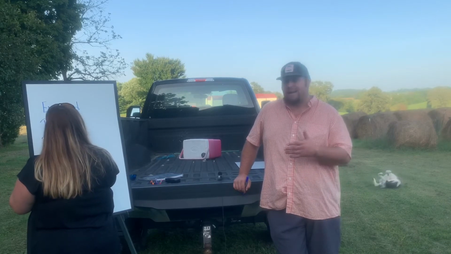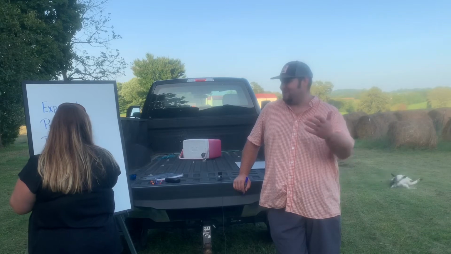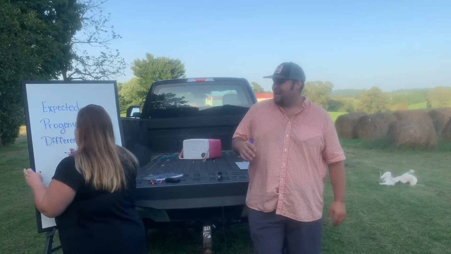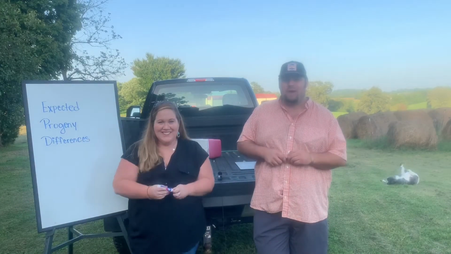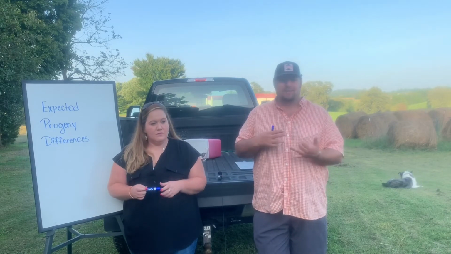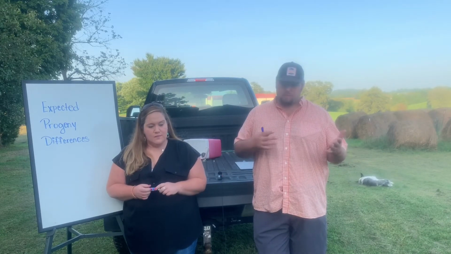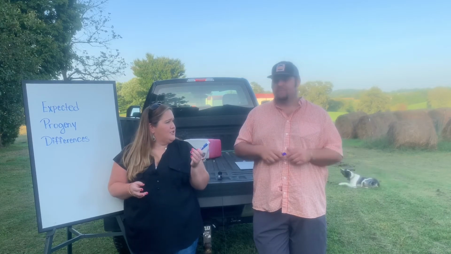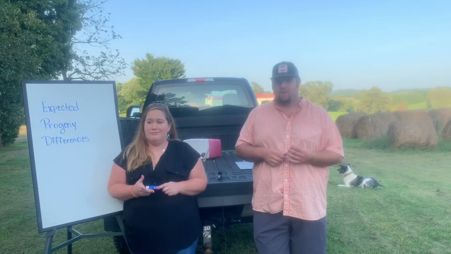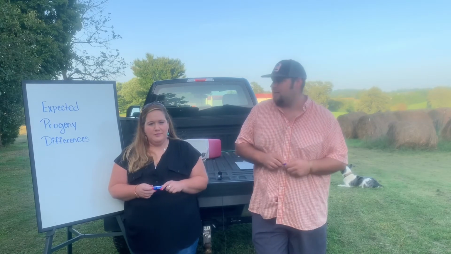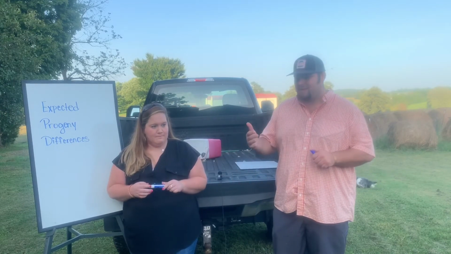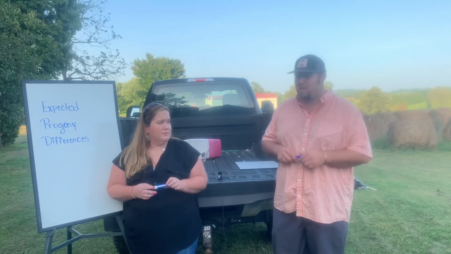So first off, let's define what expected progeny differences, or EPDs, are. EPDs are expected progeny differences, and they are just one of the many tools that we as cattle producers utilize as not only a management but a selecting tool when we're picking out the next generation. Maybe that's replacements, maybe it's a new herd bull. That's exactly right, or even a donor female. So like I said, one of the many tools that we can use, and it is fairly new and continually evolving as advancements in technology usually always do.